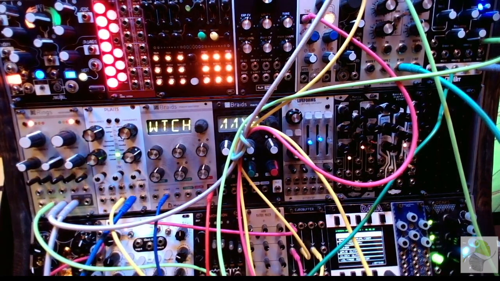Generating chords on your Eurorack when you're trying to do an ambient piece or an ambient set has always been kind of a challenge in the past. Chords in the past required multiple oscillators, similar oscillators, each tuned to a different note of the chord and then mixed together to come up with a chord.